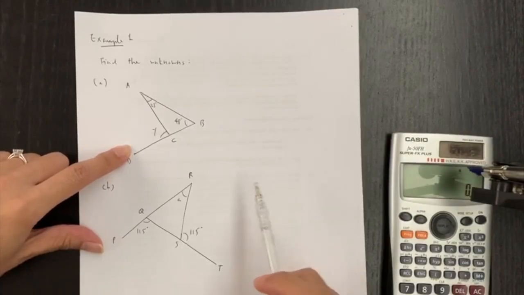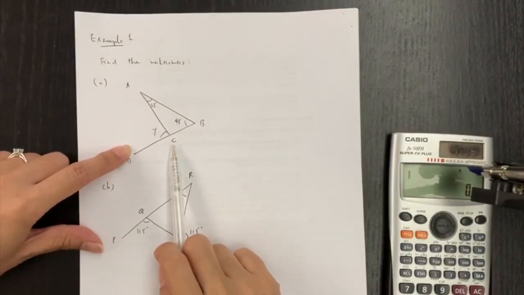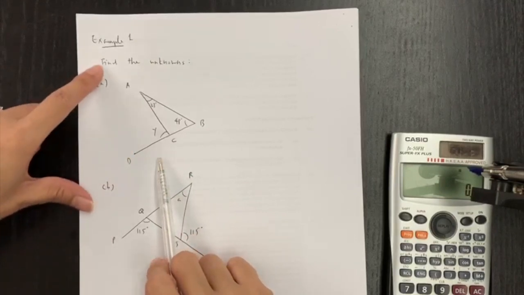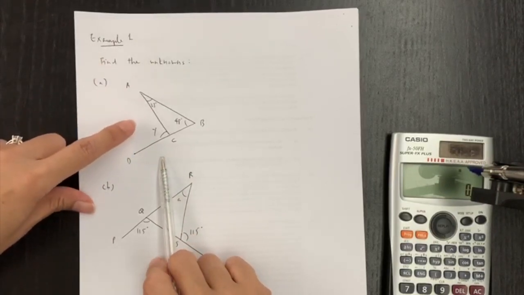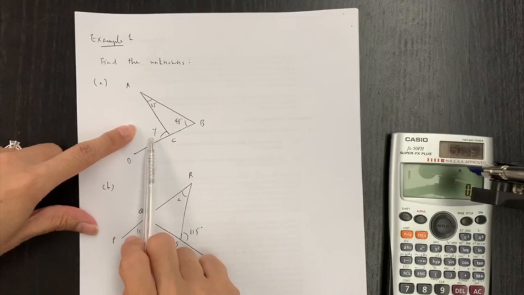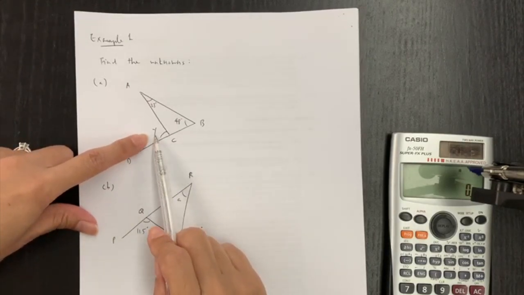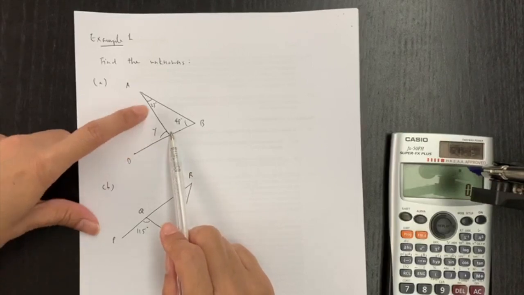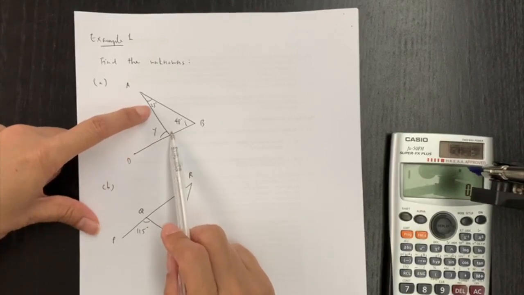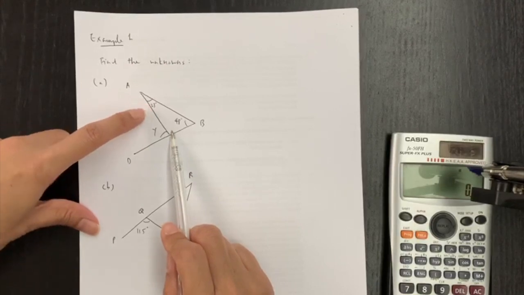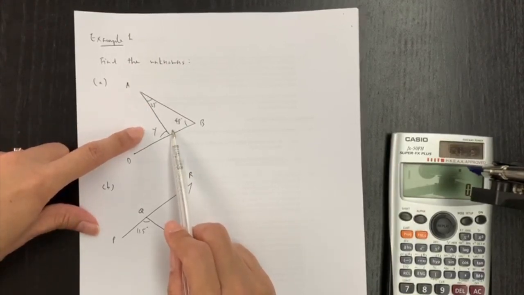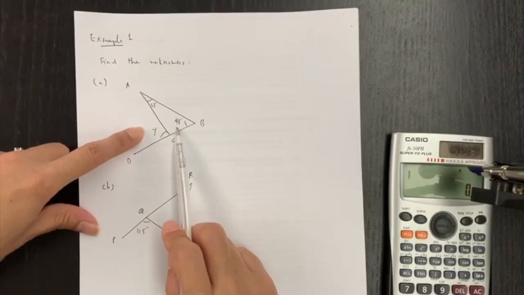All right, so let's do some practice on exterior angle of triangle. Now here, example 1, find the unknowns. And here is y, which is the unknown that we have to find. So to find y, actually you can find this angle first. So 23 and then 48, you find this angle first. Use angle sum of triangle, and then after that, if you know this angle, you can find y by using adjacent angles on straight line.